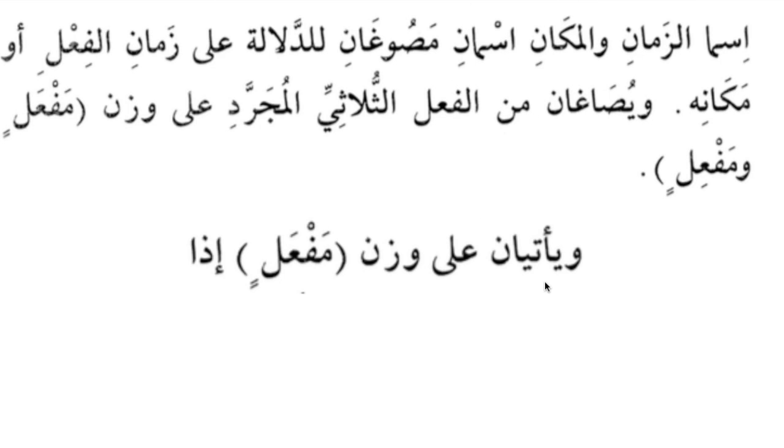So wa ya'tiyani, and they both, that is ismu zaman and ismu makan, they come. This word again, ya'ti and ya'tiyani is your dual, they both will come on the pattern maf'alin. So this maf'alin is used, when do we use maf'alin? This is where we need to concentrate.